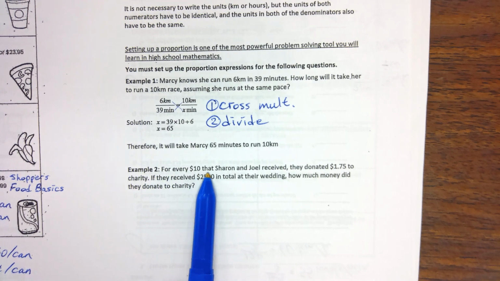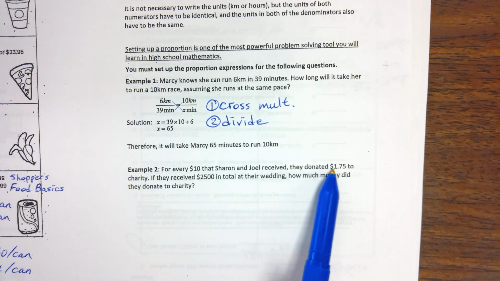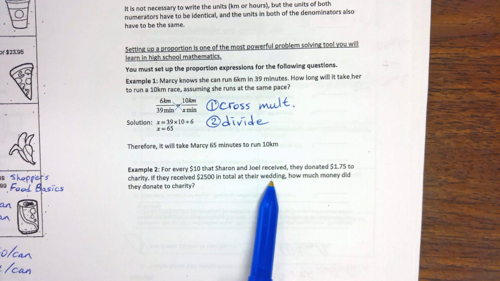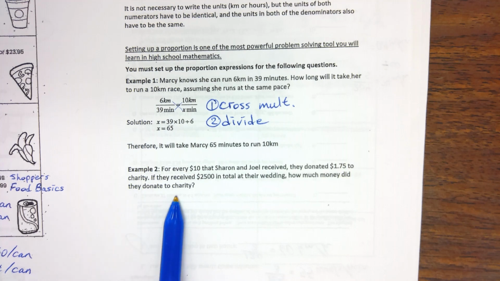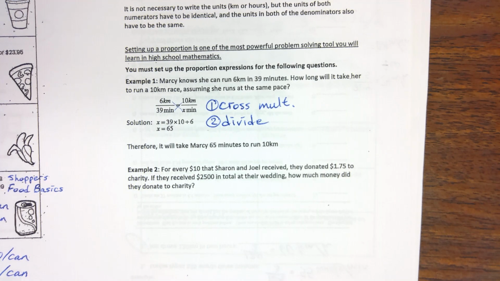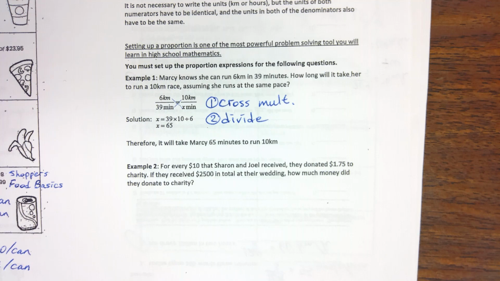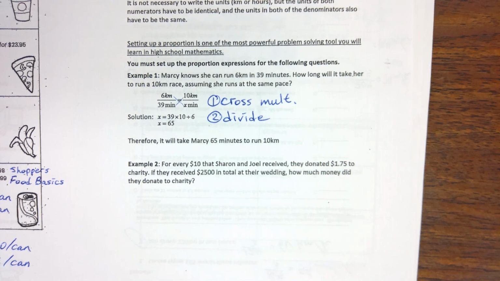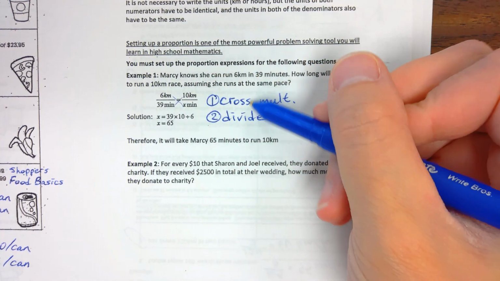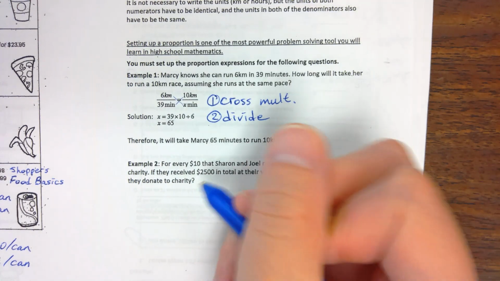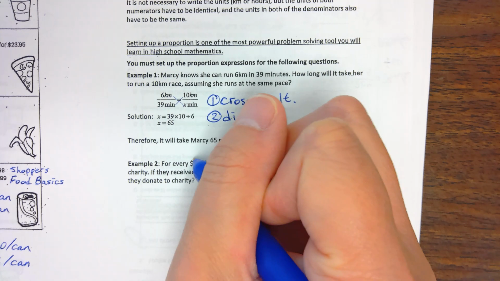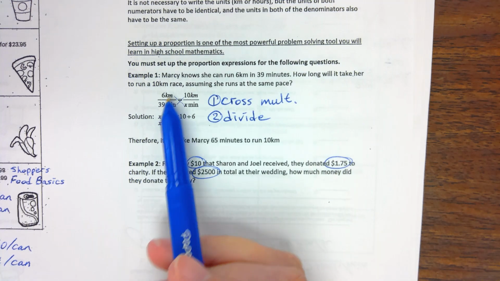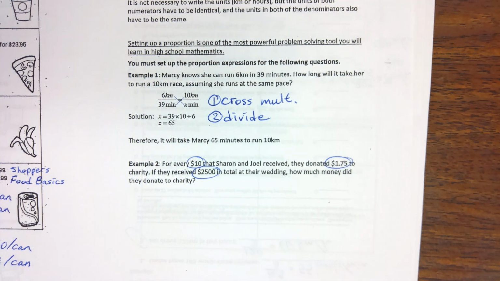For every $10 that Sharon and Joel receive, they donate $1.75 to charity. If they receive $2,500 in total at their wedding, how much money did they donate to charity? There are a number of ways that you can do this question. I think the easiest is to set up the two fractions, cross multiply, divide. You see how you have three numbers, just like we have right here, and the x.